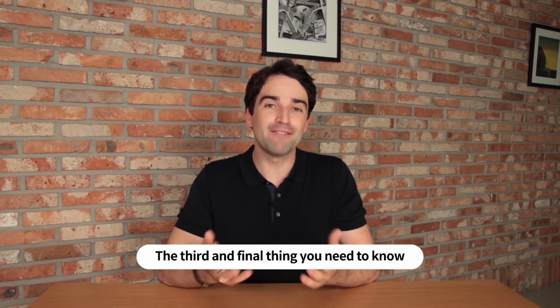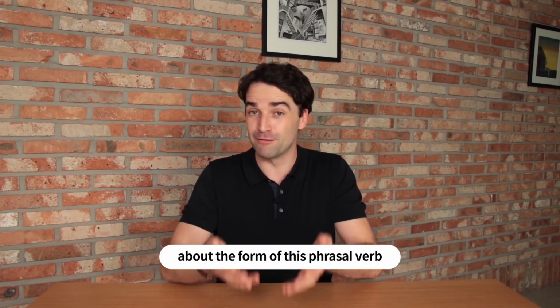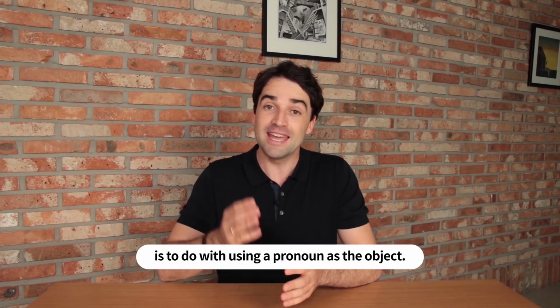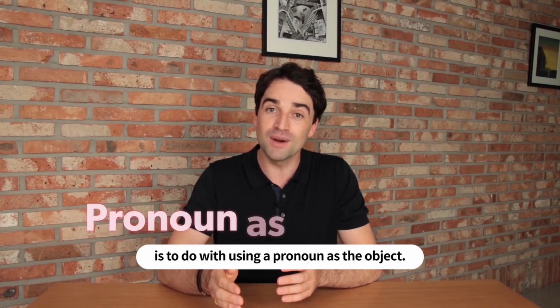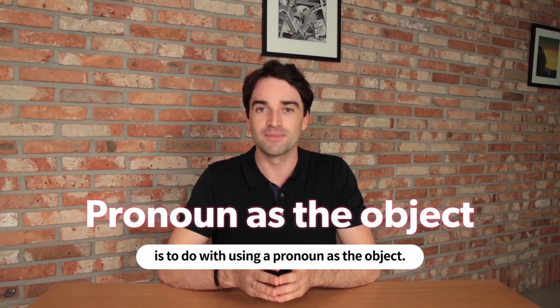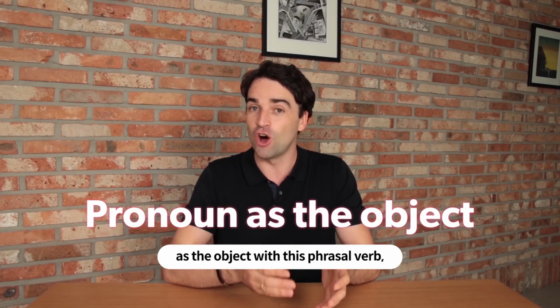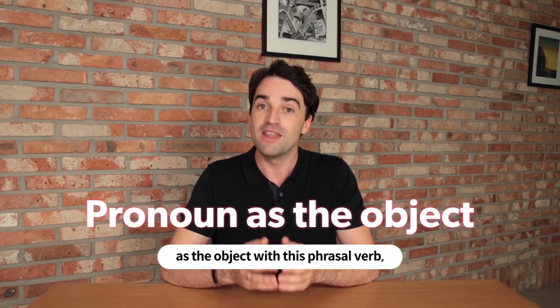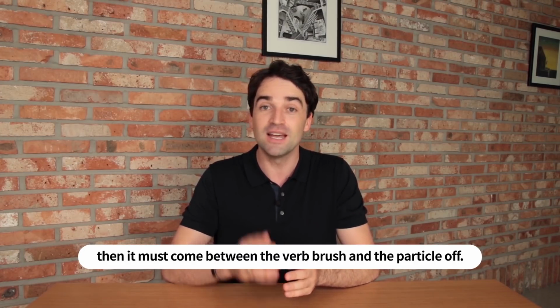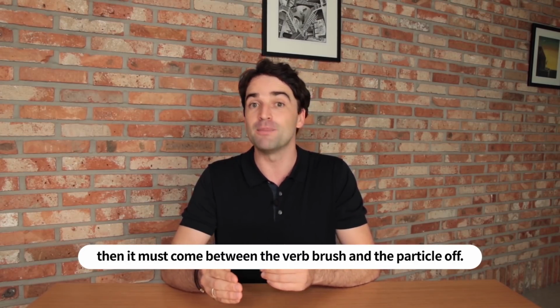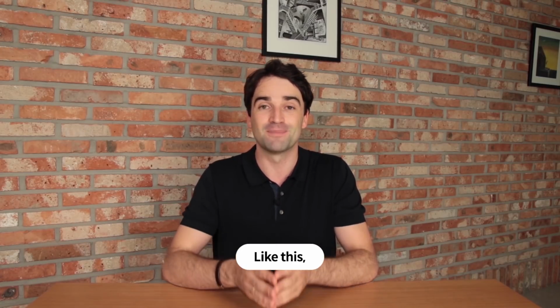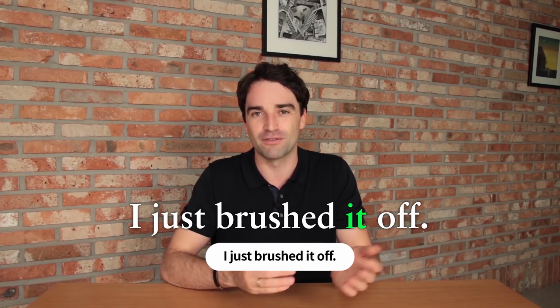The third and final thing you need to know about the form of this phrasal verb is to do with using a pronoun as the object. So if you want to use a pronoun like it as the object with this phrasal verb, then it must come between the verb brush and the particle off. Like this, I just brushed it off.